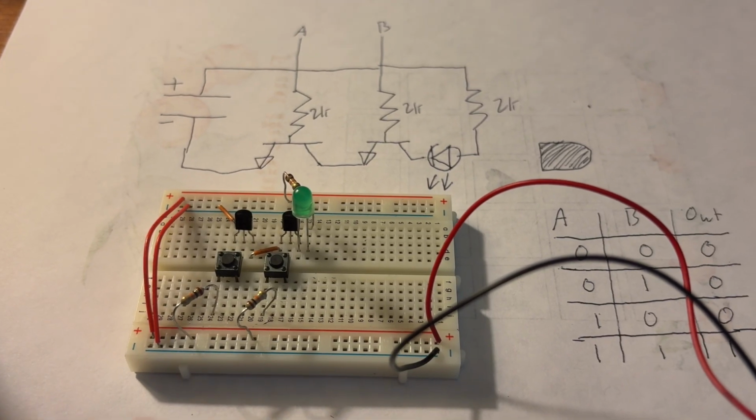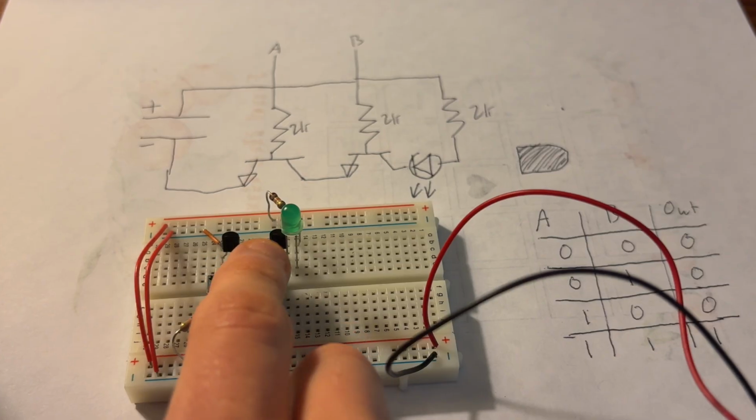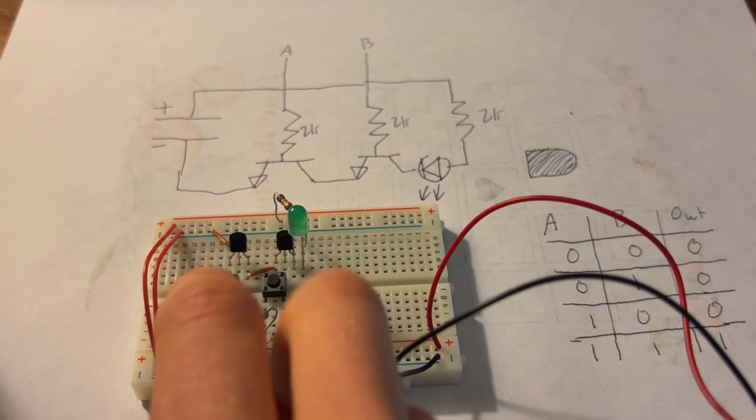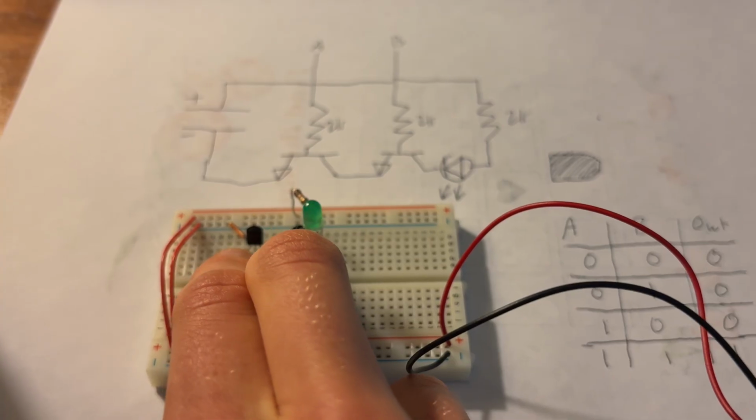So a short demonstration of the circuit here. If I hit either one of these buttons individually, the LED won't turn on, but if I hit them both at the same time, it will.